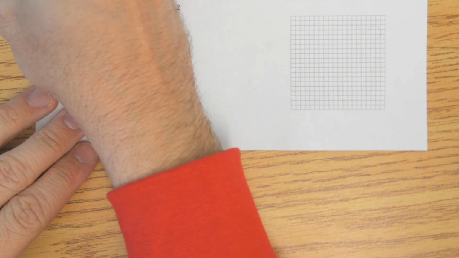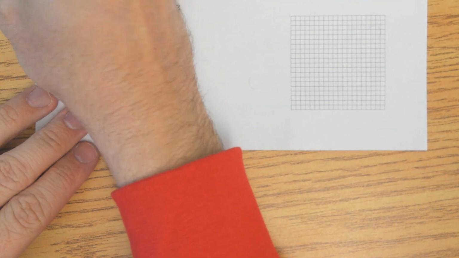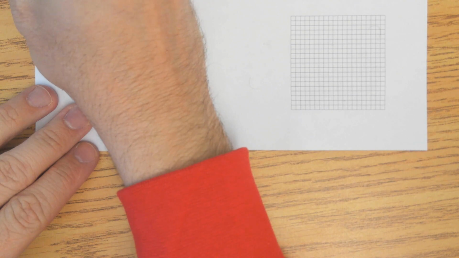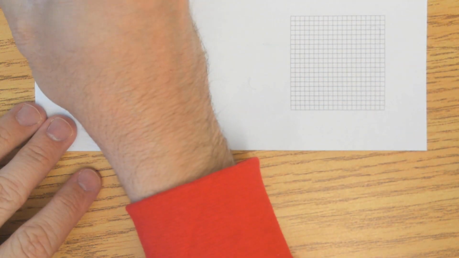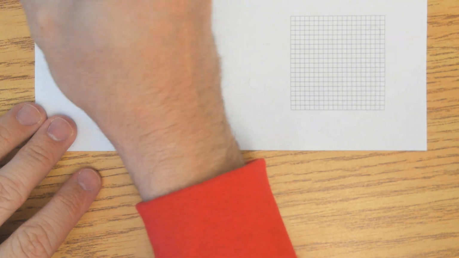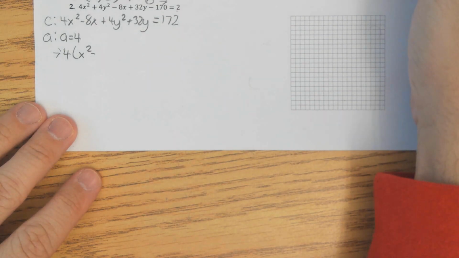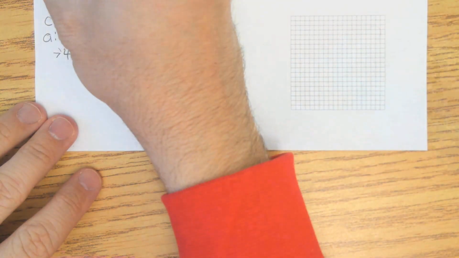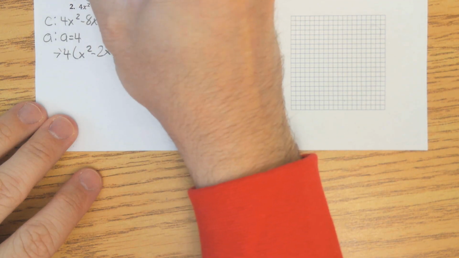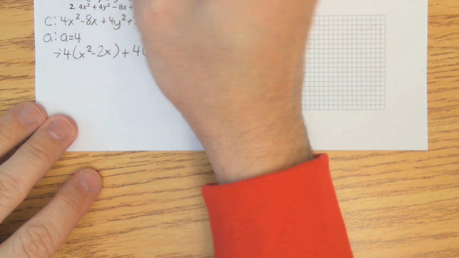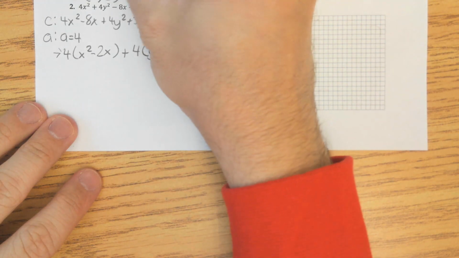So now this time, a is equal to 4. So now we must do this. You've got to factor that out. So when you factor out the 4 there in the front, you're going to be left with x squared minus 8 divided by, negative 8 divided by 4 is a negative 2. Plus factor out the 4 here as well. Now you're going to be left with y squared, 32 divided by 4, that's 8y.